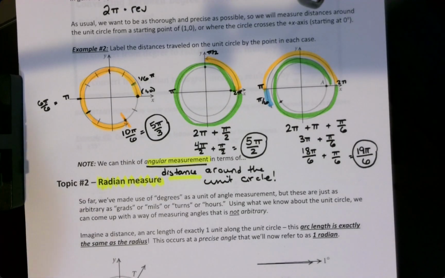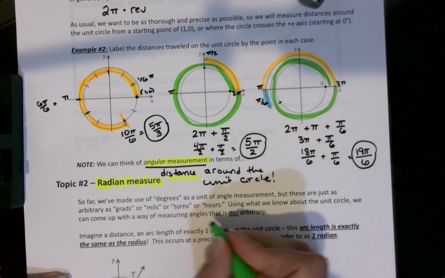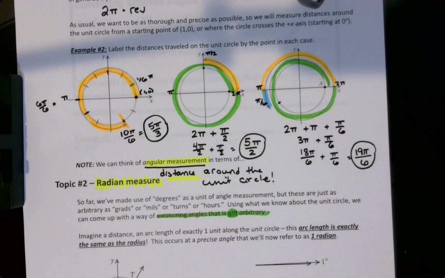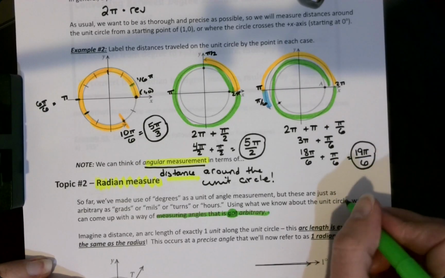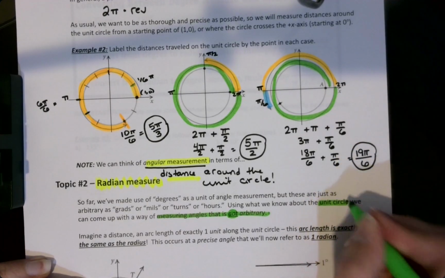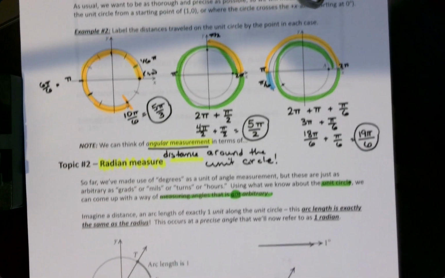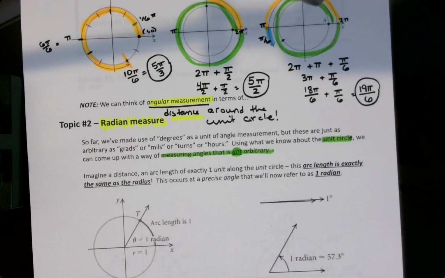They're an arbitrary measurement that was decided upon hundreds of years ago. But we can be a little more scientific and precise if we come up with a way of measuring angles that is not arbitrary. The size of 1 degree was decided by some old dead person, but the measurement in terms of distance around the unit circle is based on a formula. It's not arbitrary. It's based on the circumference of that circle.